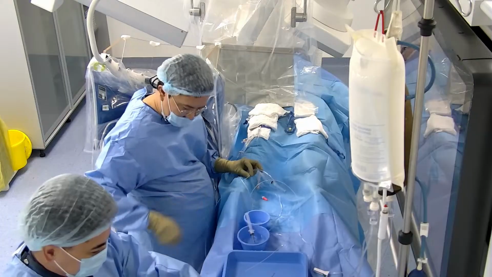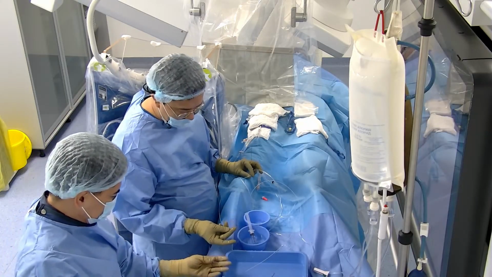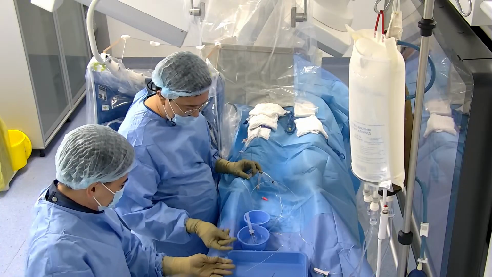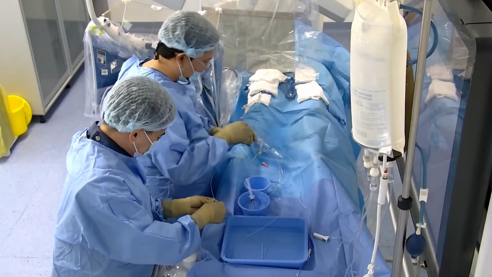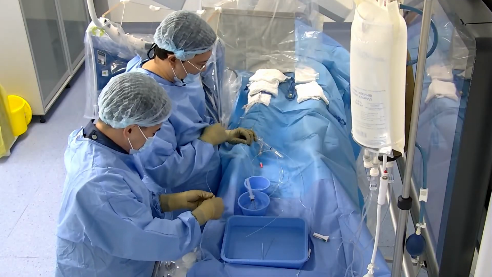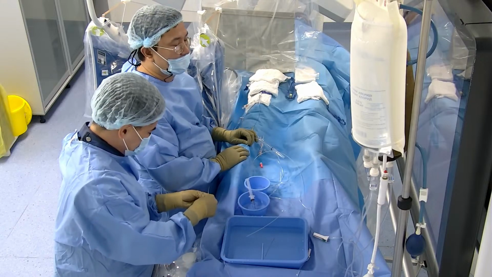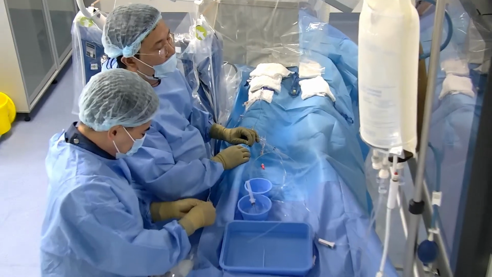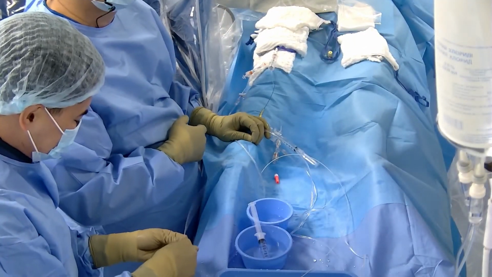Through the scepter, we will place a little baby 2.5 by 18. Yes. 2.5 by 18, little baby will be placed through the scepter C, and then through the gamma we will place several coils inside the aneurysm.